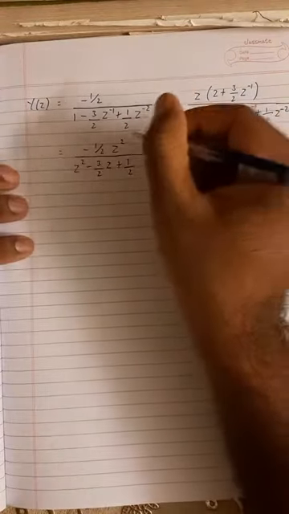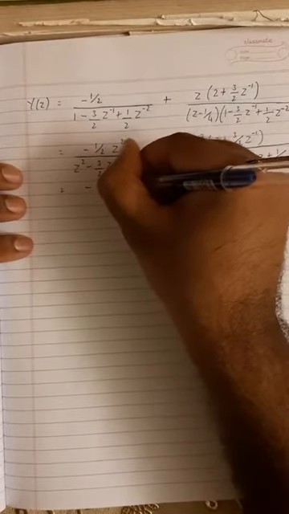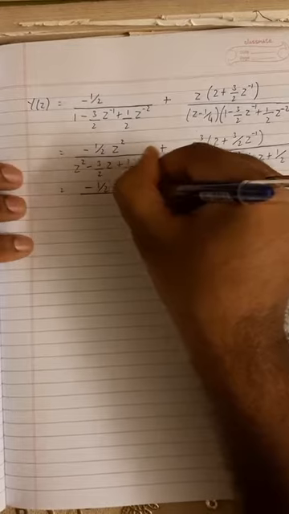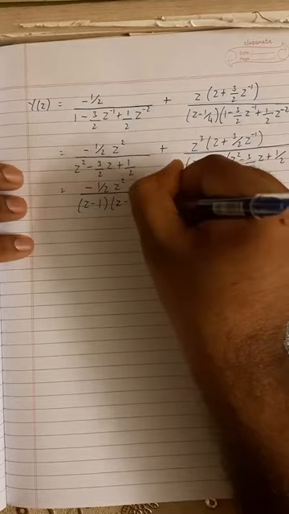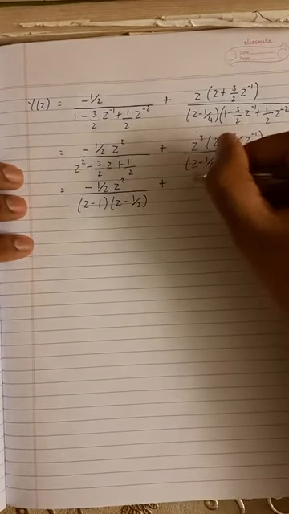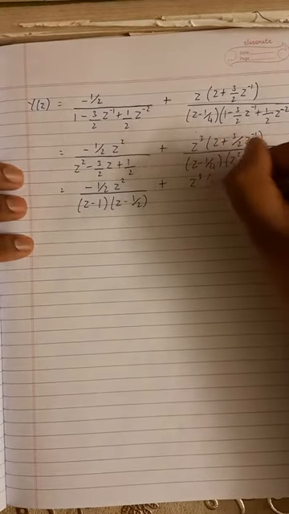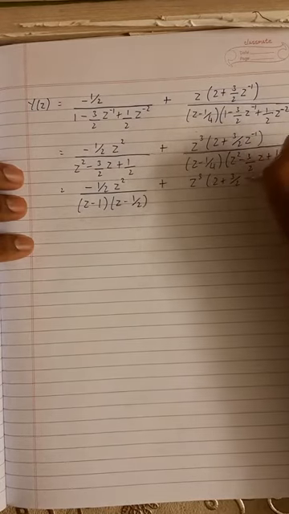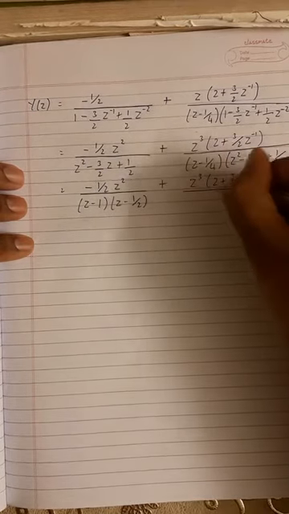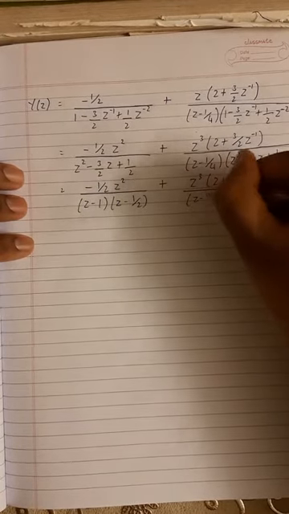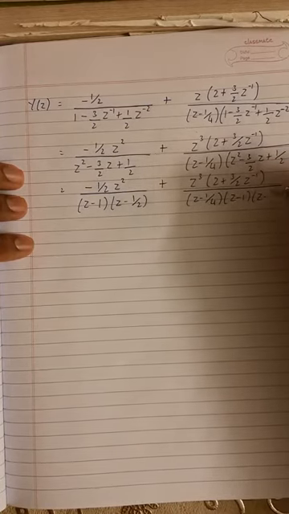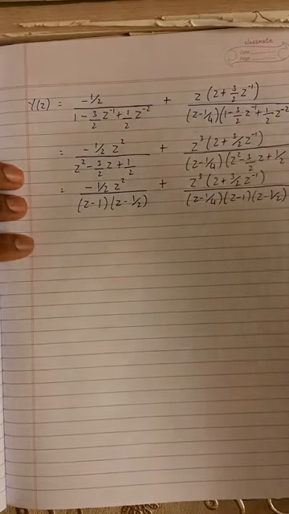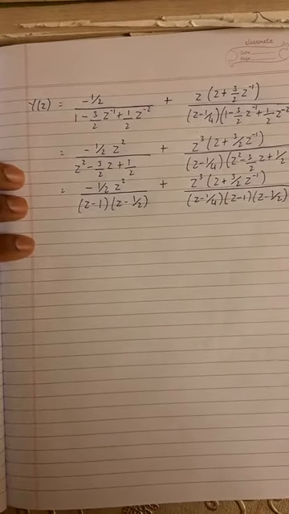So I can write this as minus 1 by 2 z square by z minus 1 into z minus 1 by 2, plus z cube into 2 plus 3 by 2 z raised to minus 1 by z minus 1 by 4 into z minus 1 into z minus 1 by 2. So you got this.